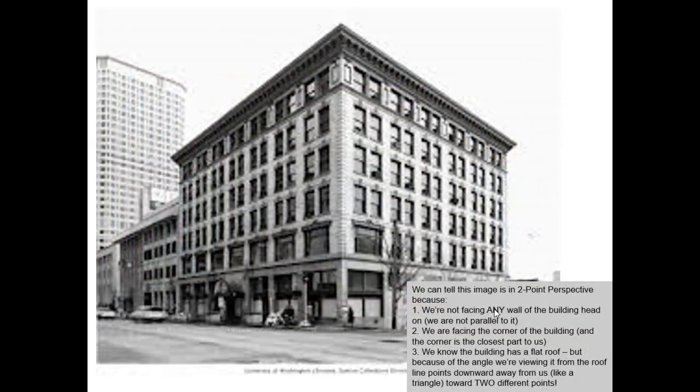You can see from looking at this photograph, I bet you can immediately tell me whether you're looking at a 1-point or 2-point situation. If you're facing the building head on, 1 point. In this case, you're facing the corner. That makes this a 2-point illusion.